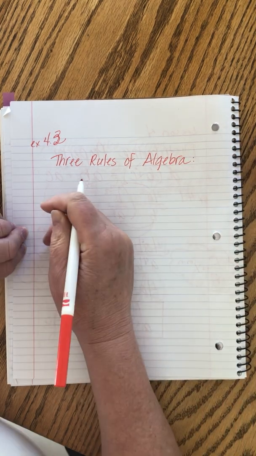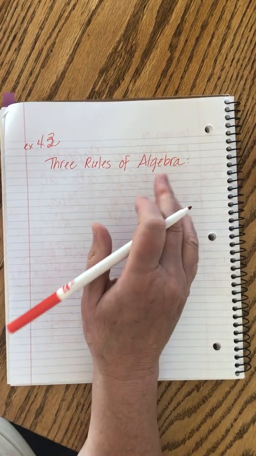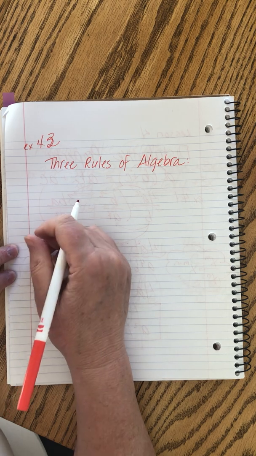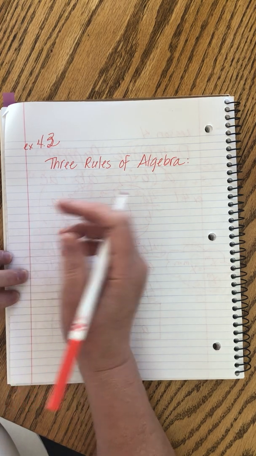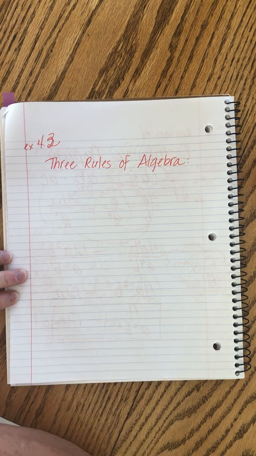This is a great topic for, you know, cocktail parties or mixers that you might happen to be in. You know, if you're doing a little speed dating and you want to come up with a fun topic, 3 rules of algebra will definitely do it.